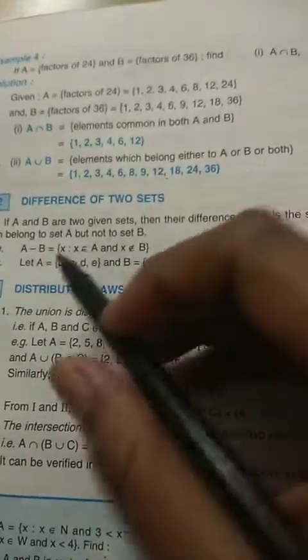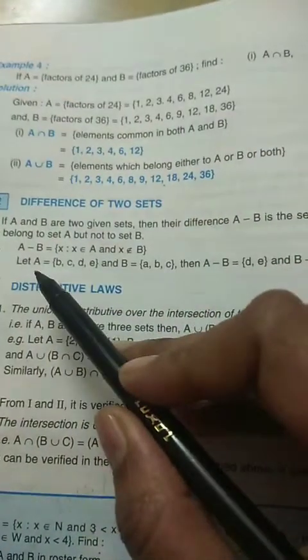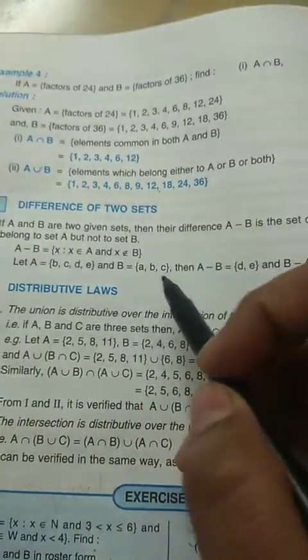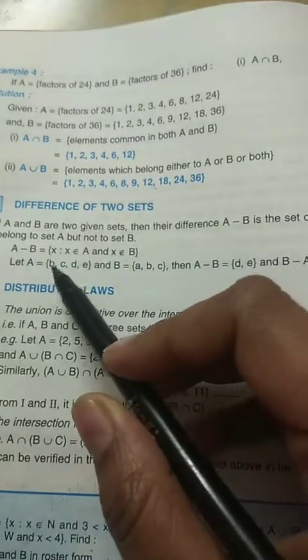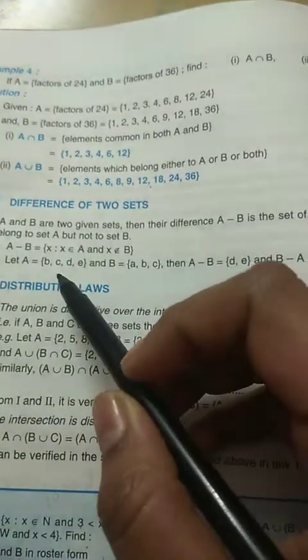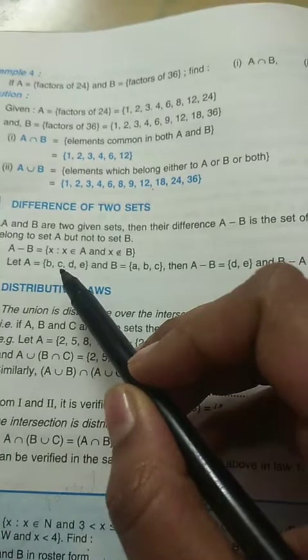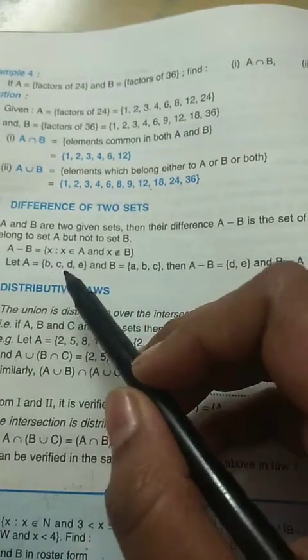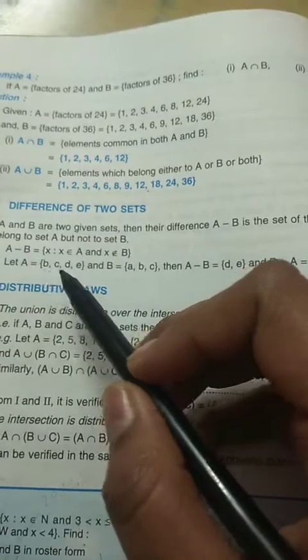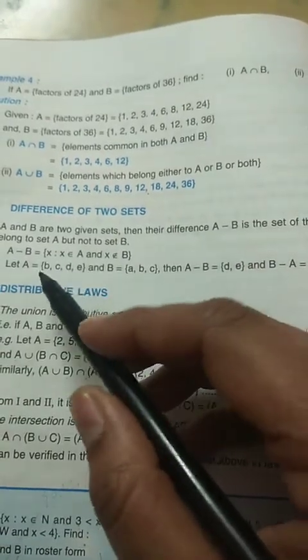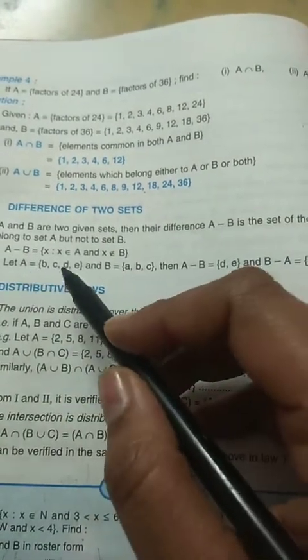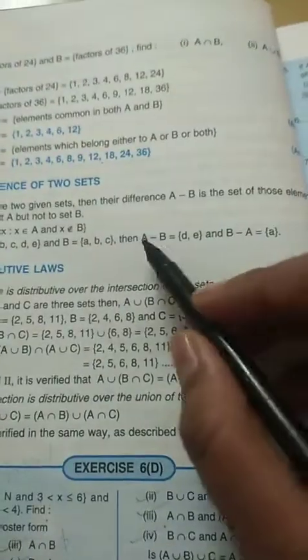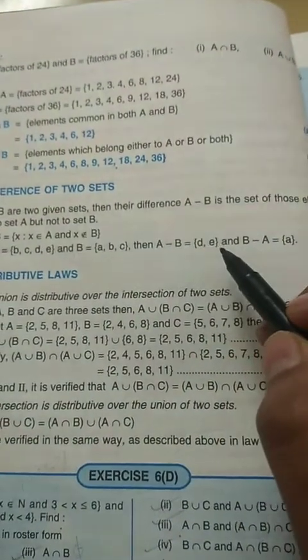You have to find A minus B. It means you have to make some changes in set A. You cancel out the common terms from A which are there in B. So you cancel b and c, which are common, from A. It is left with d, e. So A minus B will be d, e.